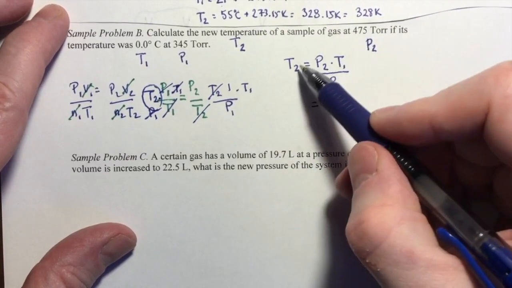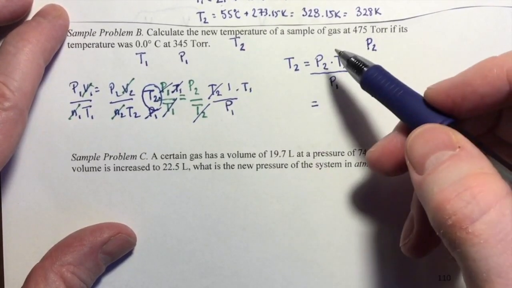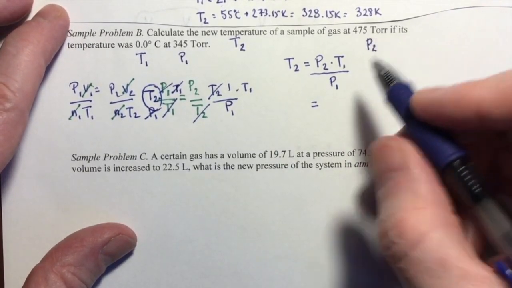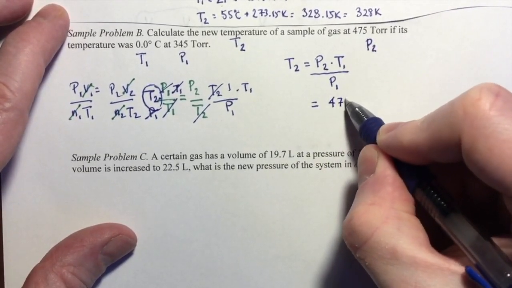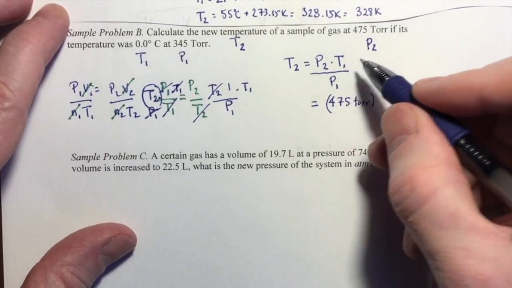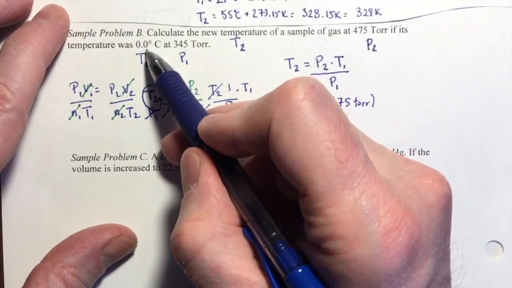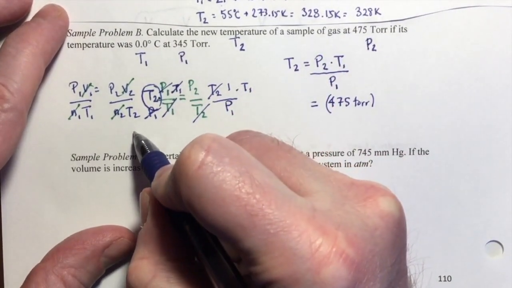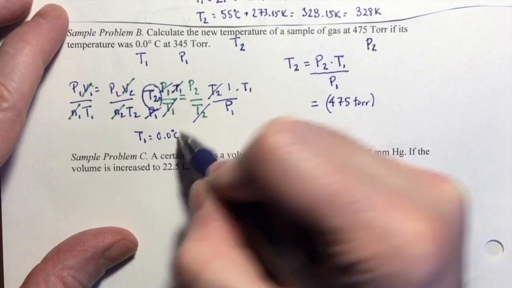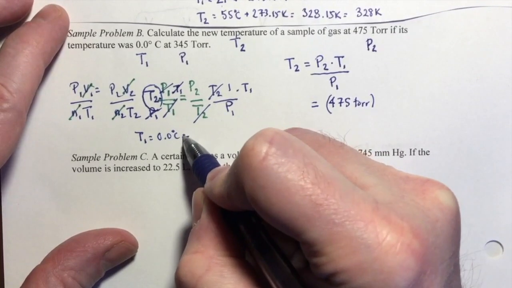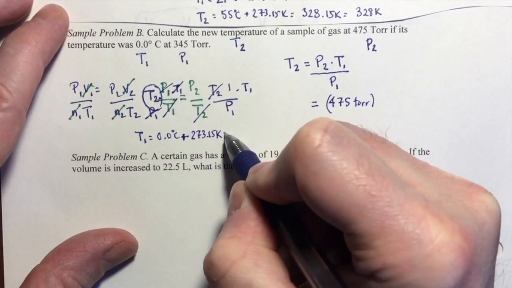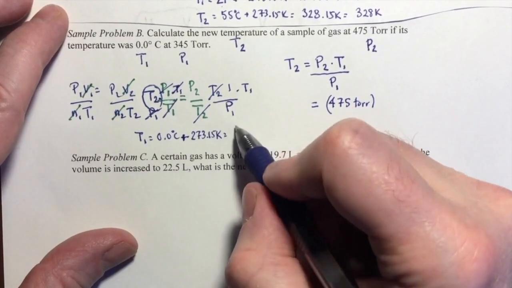So I'm going to solve for this new temperature now. And I'm going to plug in these values. The second pressure, the final pressure, 475 torr, times the initial temperature. The initial temperature is given in Celsius, so I need to convert it to kelvins. 0.0 degrees Celsius. I need to add 273.15 kelvins.